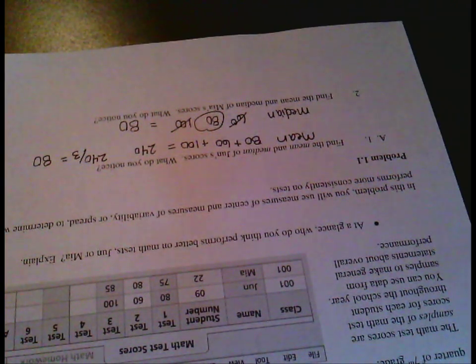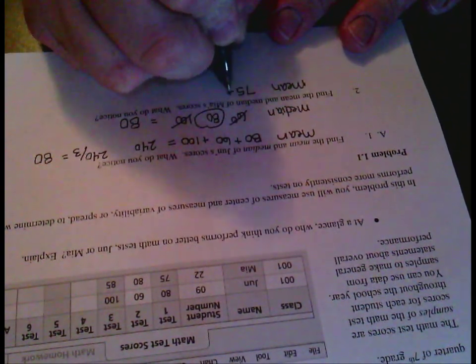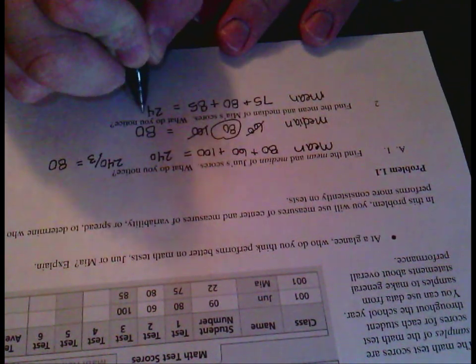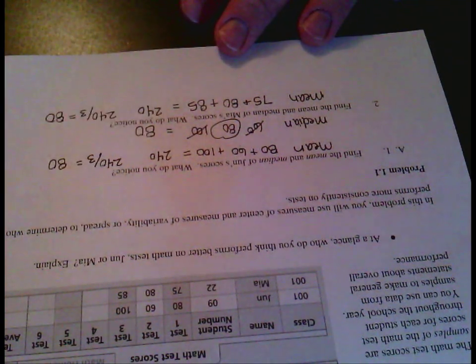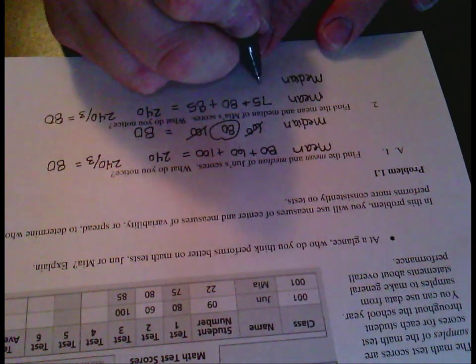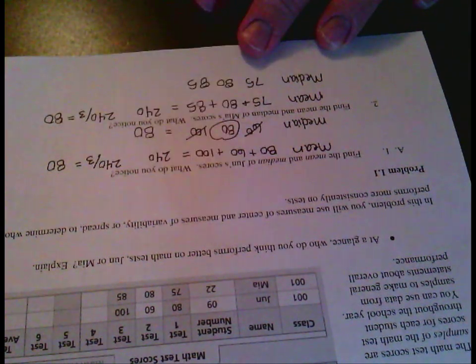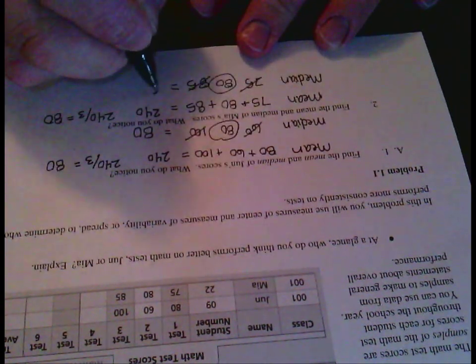Number 2 says find the mean and median of Mia's scores. What do you notice? Well, the mean, once again, we take 75 plus 80 plus 85. I add those up. This gives me 240. 240 divided by 3 gives me 80. My median: I have them in order. They are already in order for me. I take out the first one and last one. I'm left with one, which is 80.